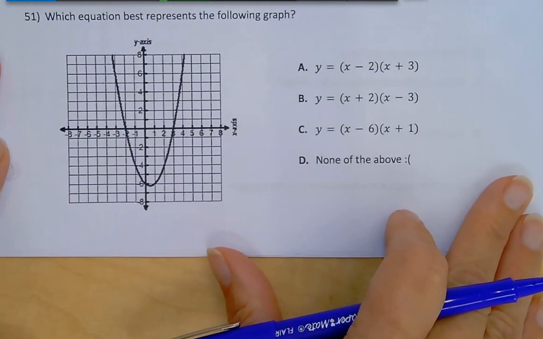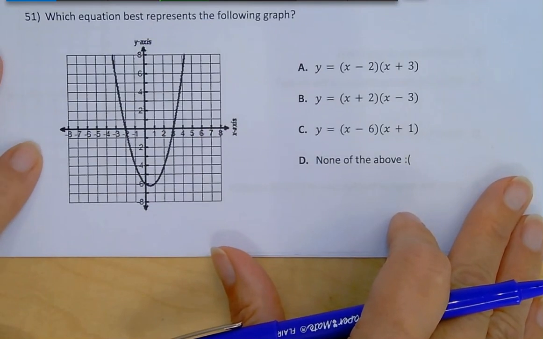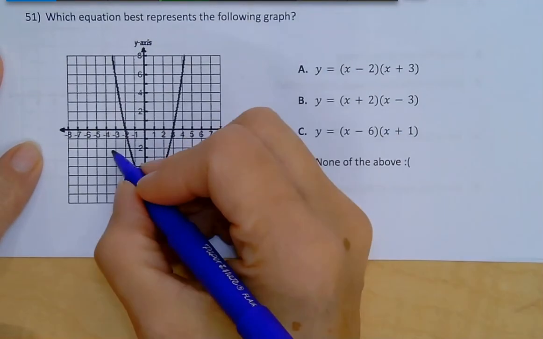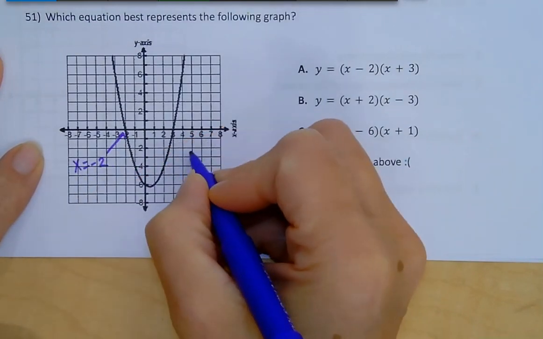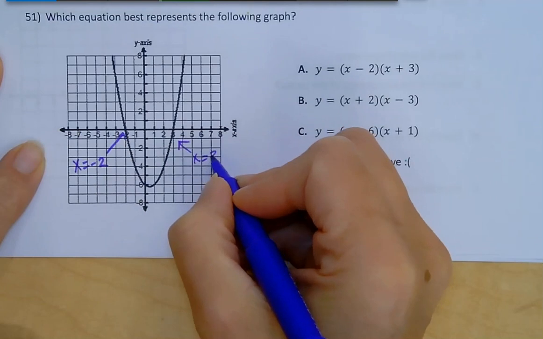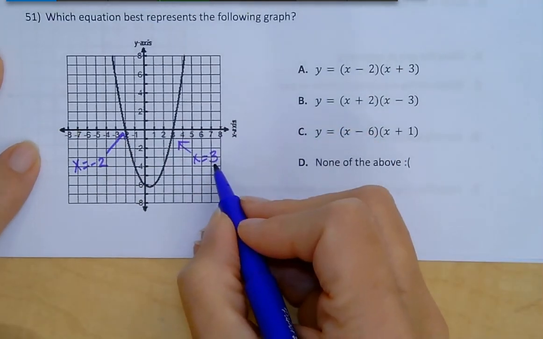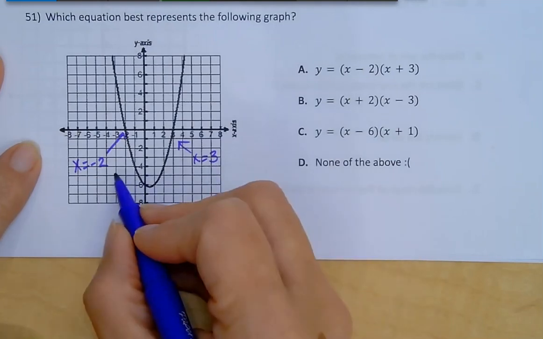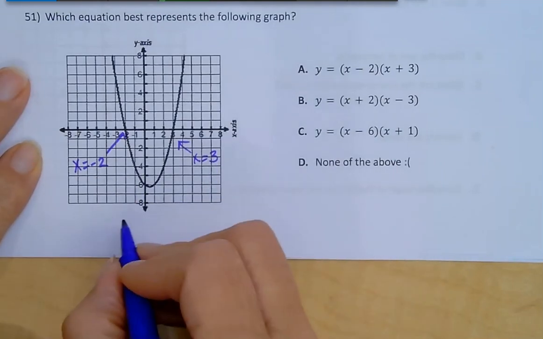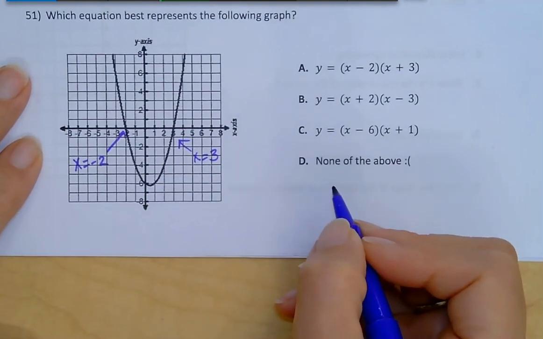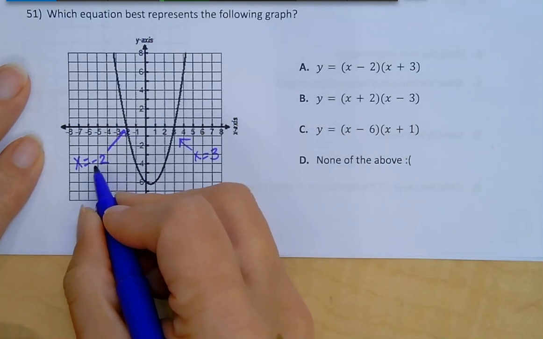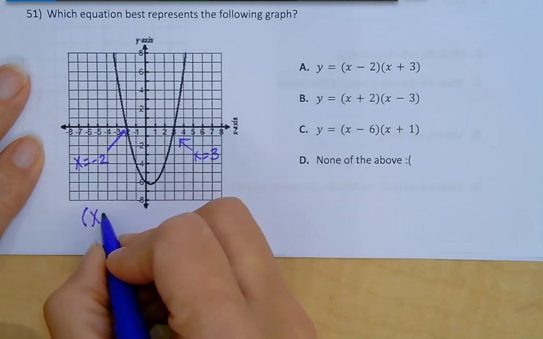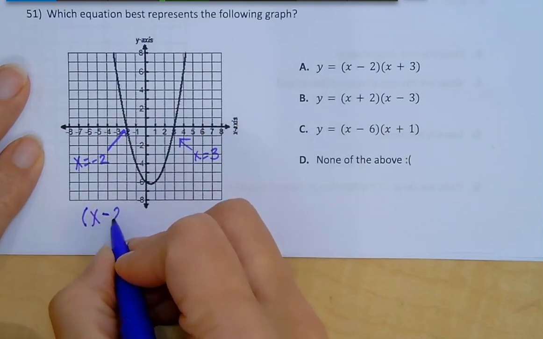Okay, 51, which equation best represents the following graph? Well, I'm looking at my zeros. I have a 0 at negative 2, and I have a 0 at x equals 3. That means if I plug in 3, I'm going to have a 0, or if I plug in negative 2, I'm going to have a 0. So remember, when we have our x values, we can write the factors with the opposite sign.